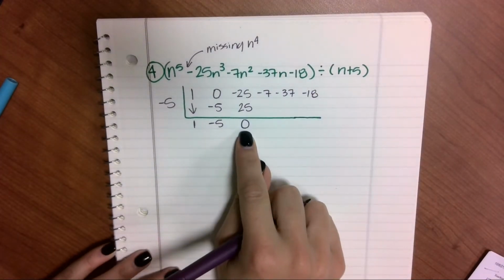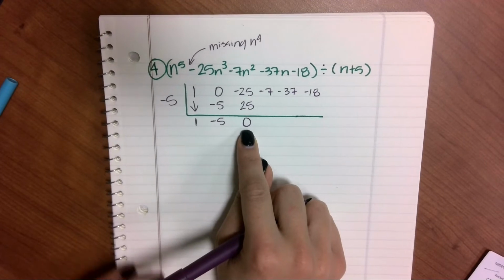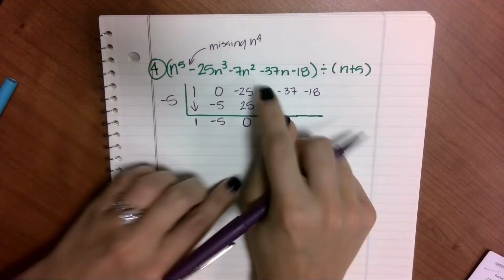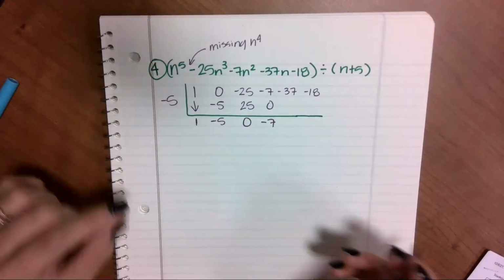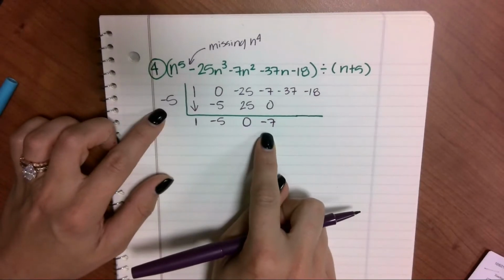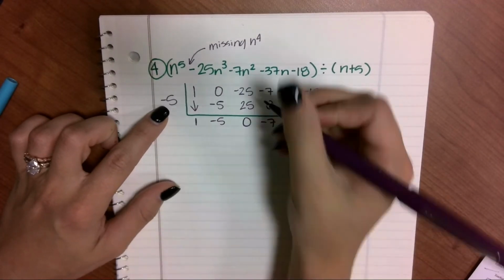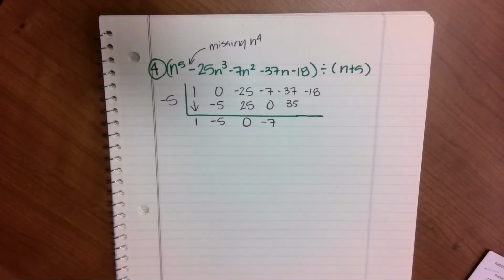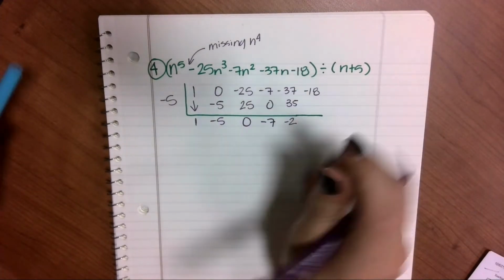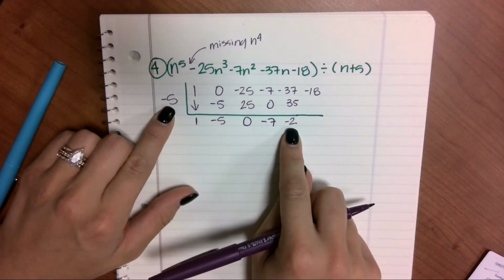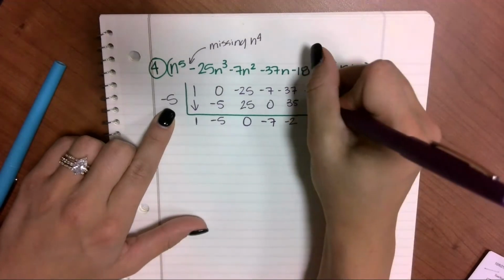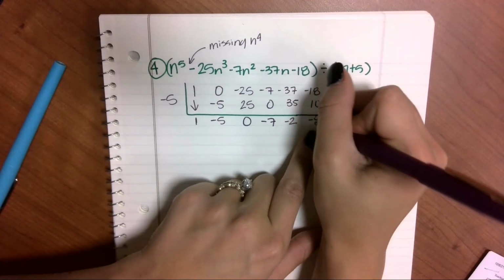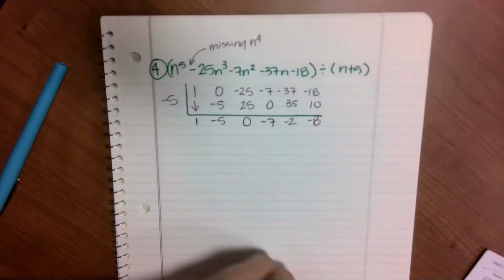I'll show you what to do when you're writing your answer when you have a 0. Anything times 0 is 0, so negative 7 plus 0 is just negative 7. Negative 7 times negative 5 is 35. Negative 37 plus 35 is negative 2. Negative 2 times negative 5 is 10. Negative 18 plus 10 is negative 8. What is your remainder? Negative 8.